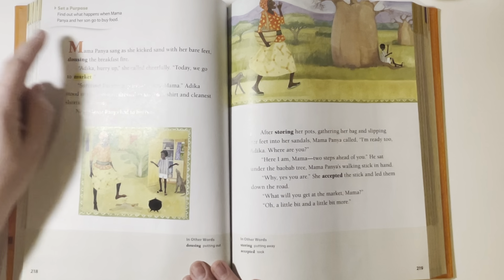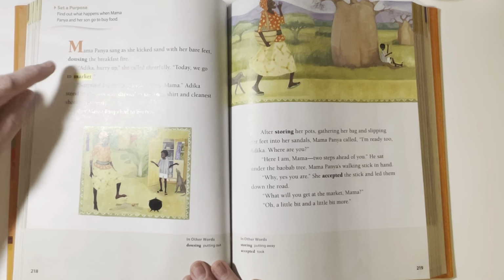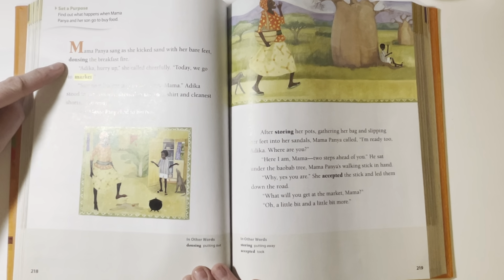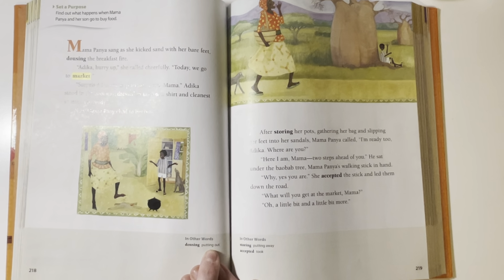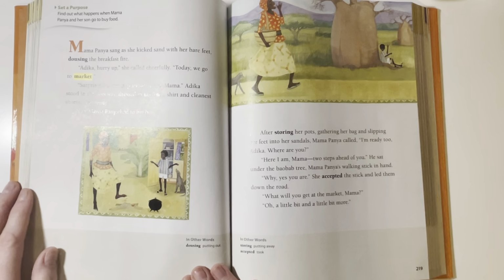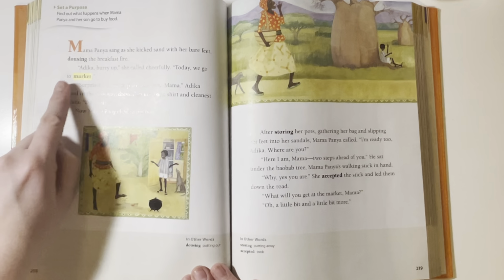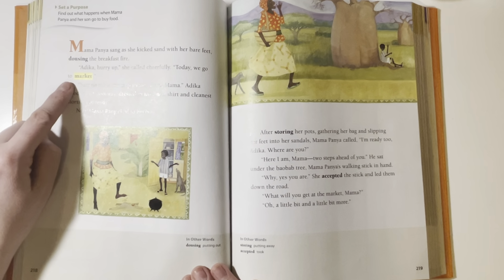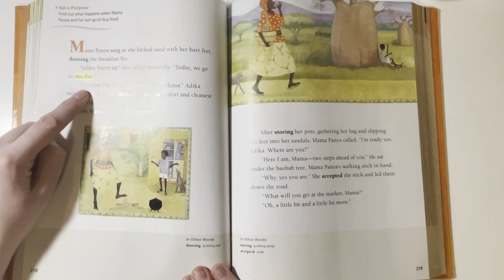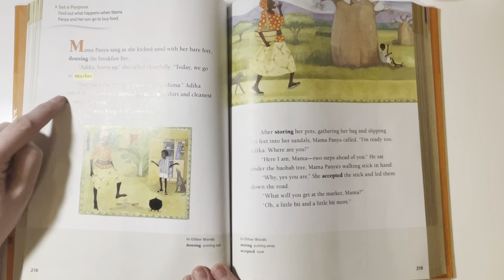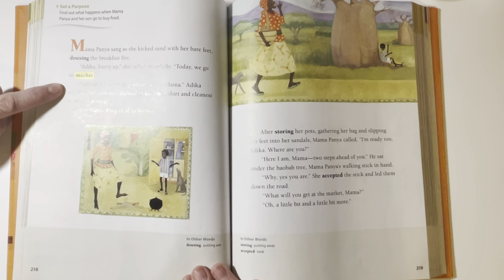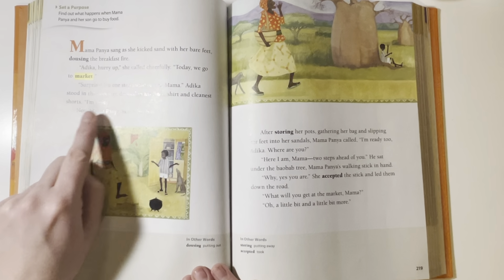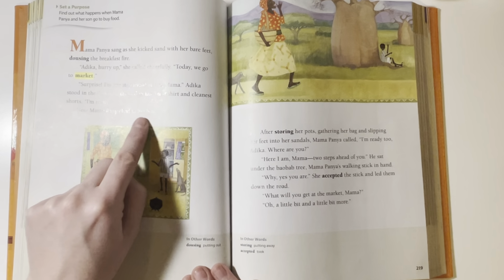Mama Panya sang as she kicked sand with her bare feet, dousing the breakfast fire, or putting out the breakfast fire. "Adika, hurry up," she called cheerfully. "Today we go to the market. We go to market." "Surprise, I'm one step ahead of you, Mama." Adika stood in the doorway, dressed in his finest shirt and cleanest shorts. "I'm ready." Now Mama Panya had to hurry.